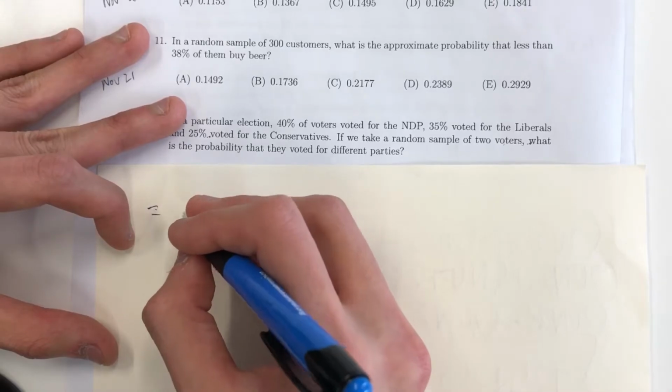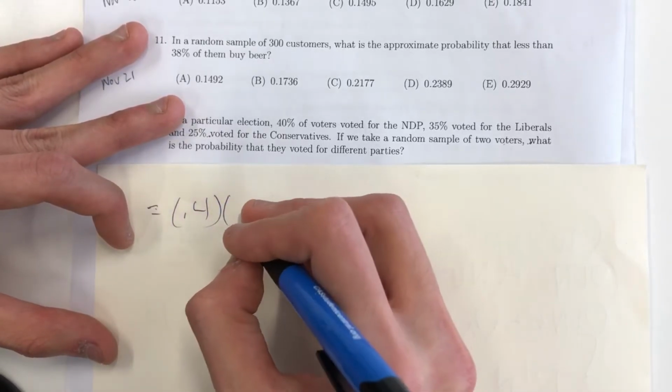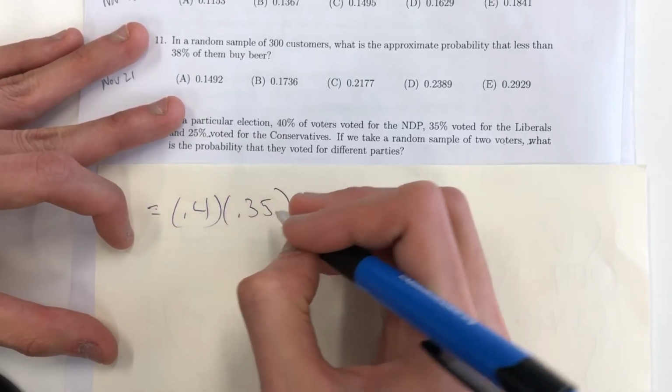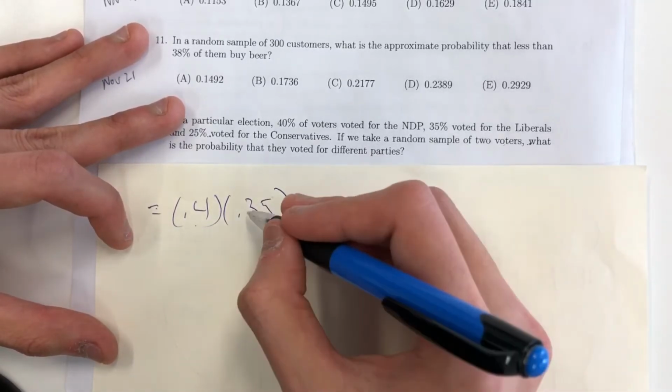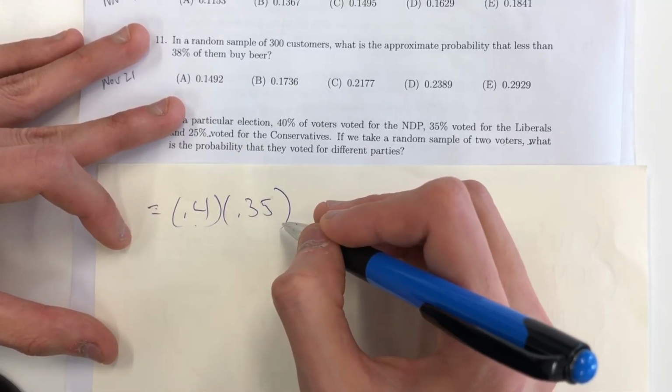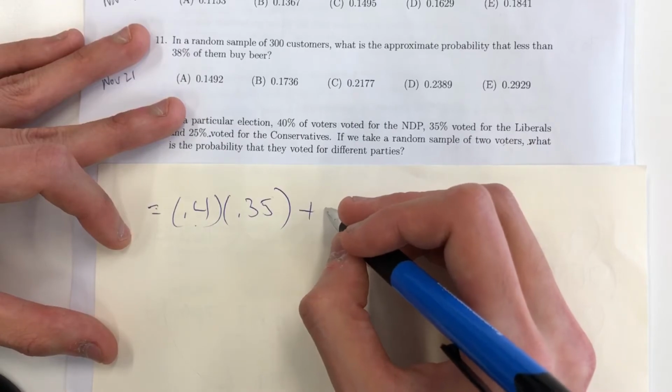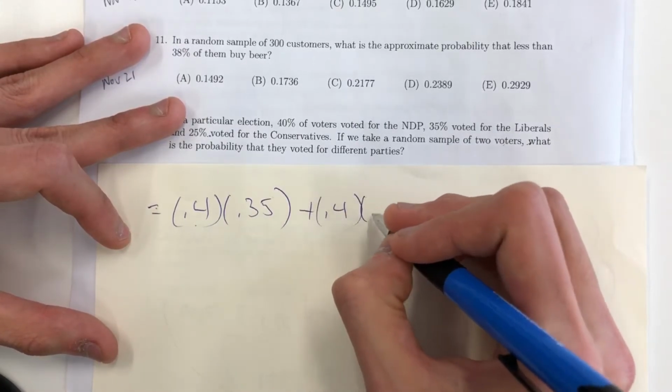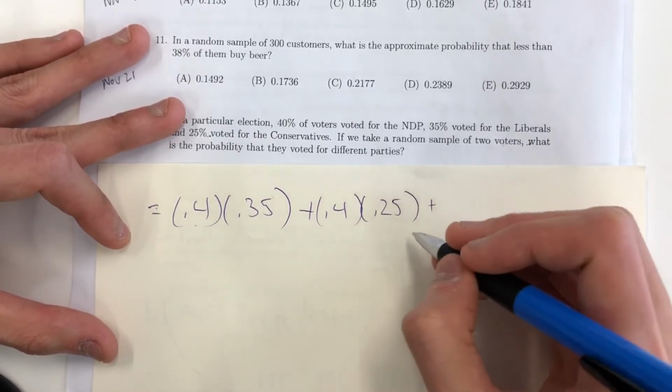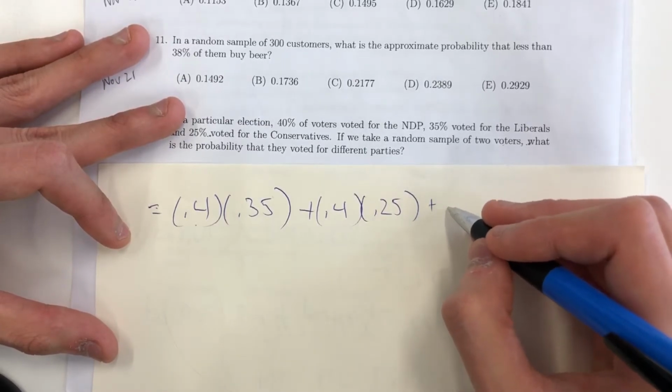equal to 40% multiplied by 35%. So 40% vote NDP and 35% vote liberal. So 25% vote conservative.